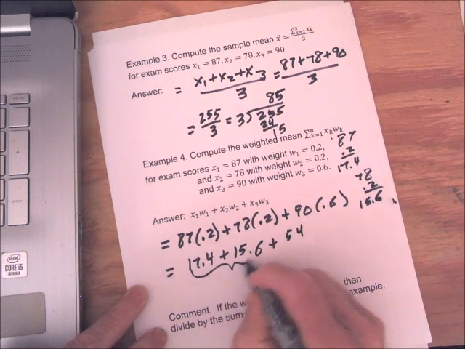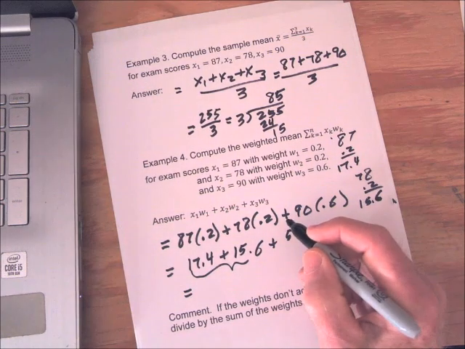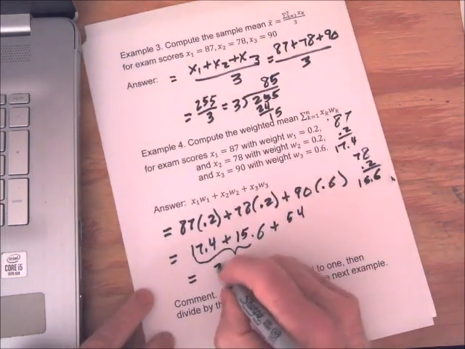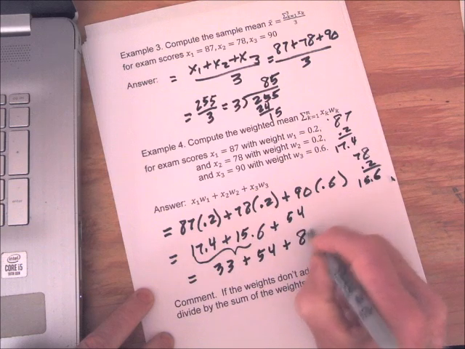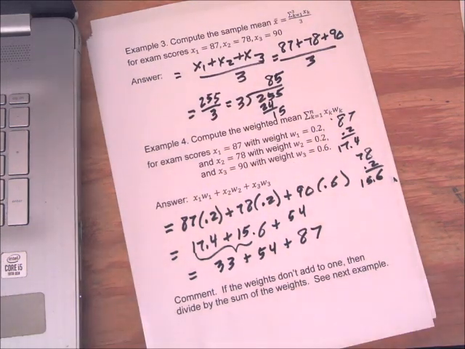If we add these, we get 33 plus 54, and that's equal to 87. So the weighted mean under that weighting system is 87.